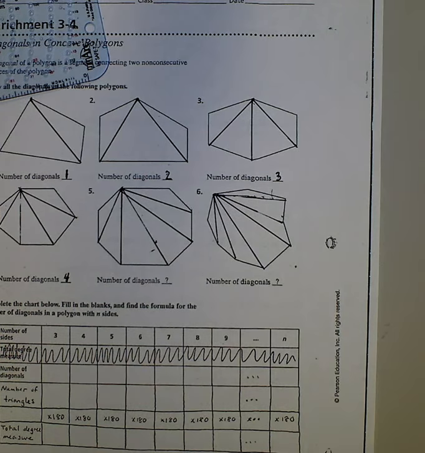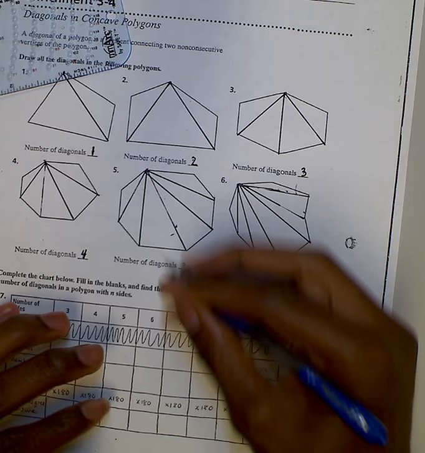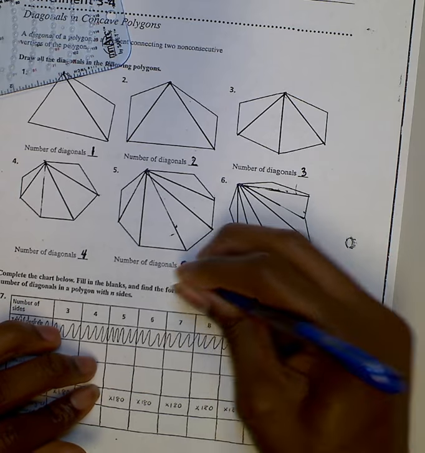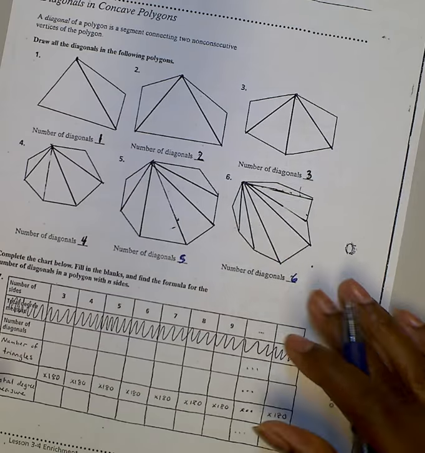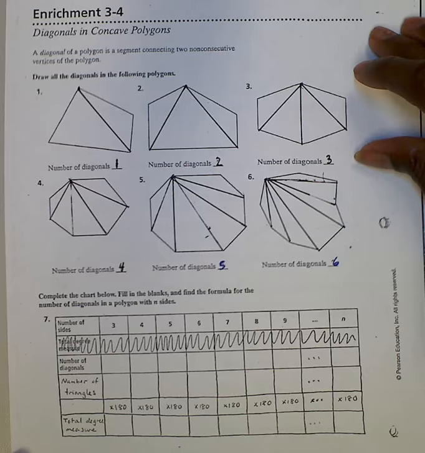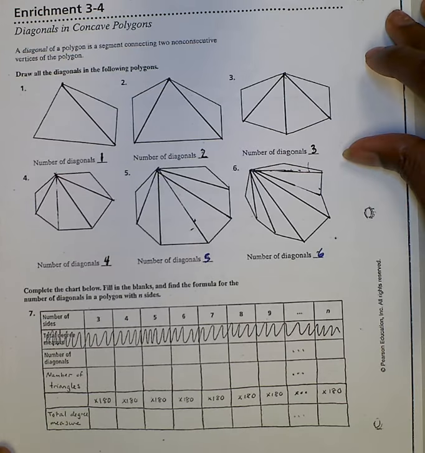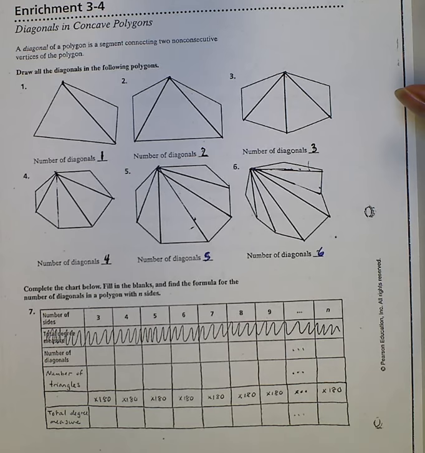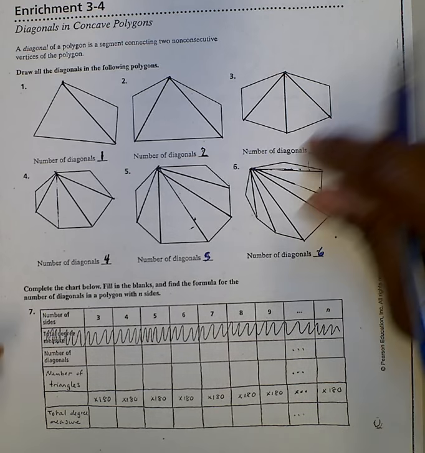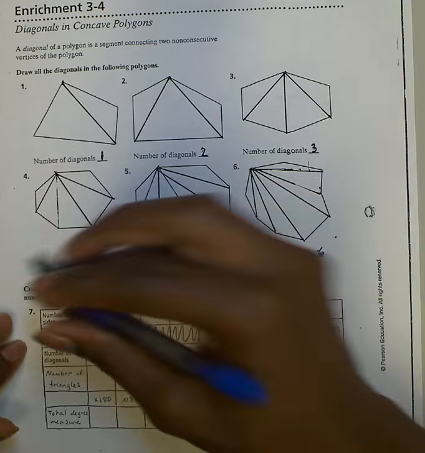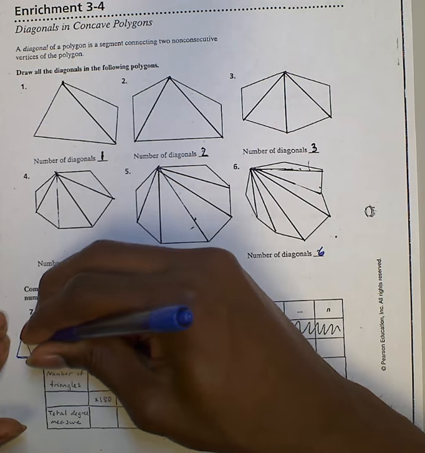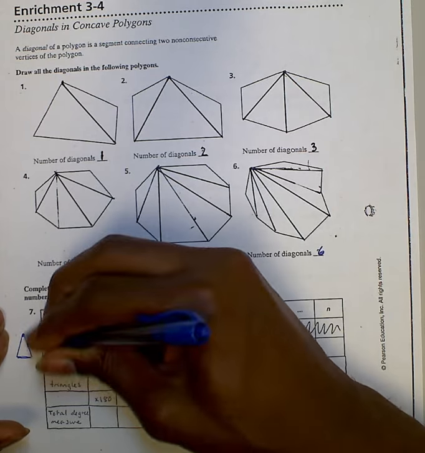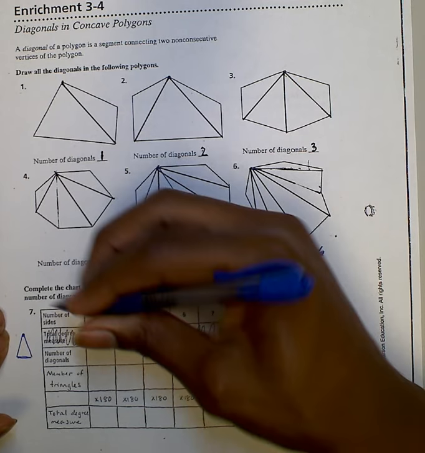Alright. This pen is starting to go out on me. So we have 5 here, 6 here. Alright, so notice that as we increase in the number of sides, we increase in the number of diagonals we're able to draw. When we have a triangle, we really don't have any diagonals. I know that's not drawn here, but there's no way that we can draw a diagonal without just overlapping a side, so we have no diagonals.